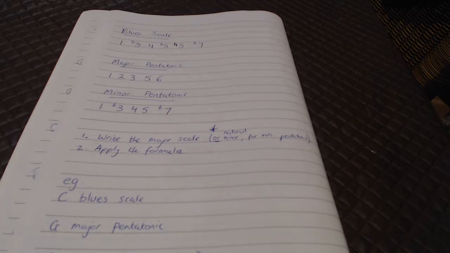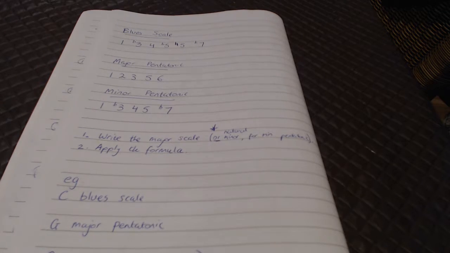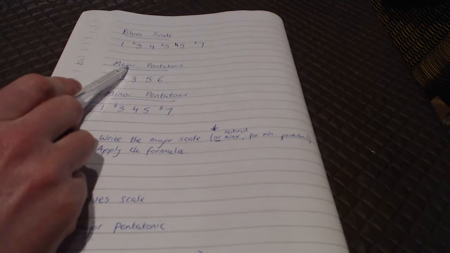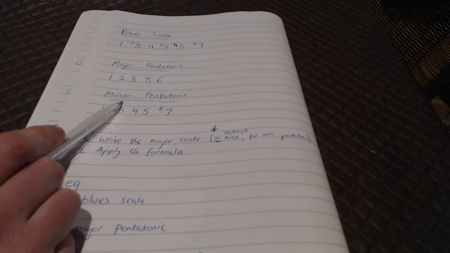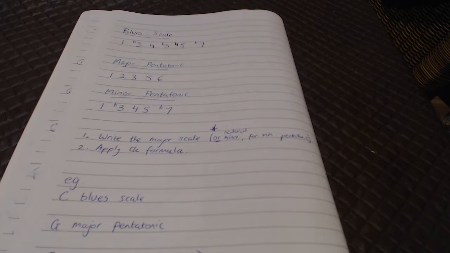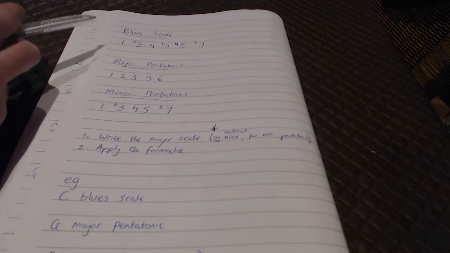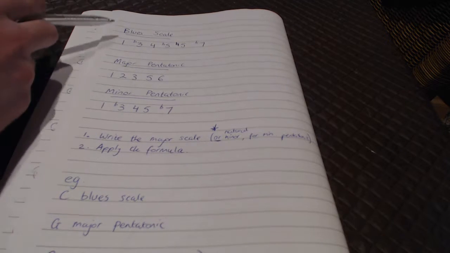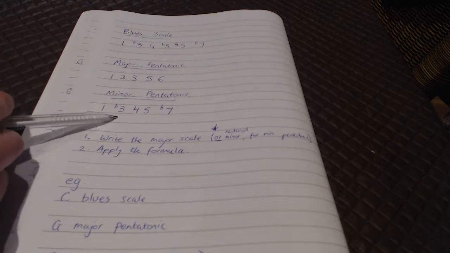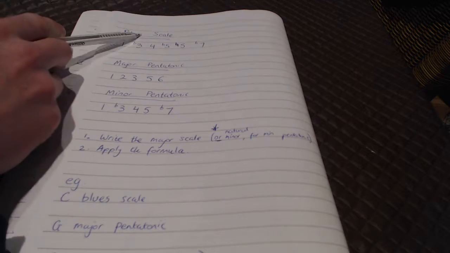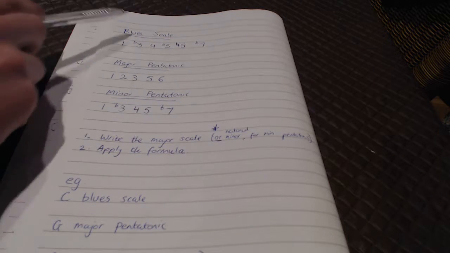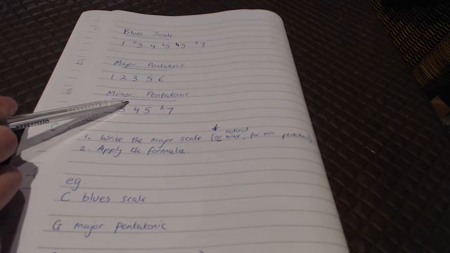In this video, we're going to take a look at how to create 3 additional scales in Unit 2. That is the blues scale, the major pentatonic, and the minor pentatonic. The first thing we need to do is remember that each of these scales has a unique formula. And this formula is based off the major scale. So by remembering the formula of each of these, you will be able to create the blues scale, the major pentatonic, and the minor pentatonic.